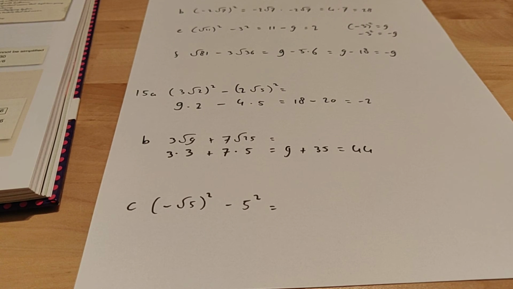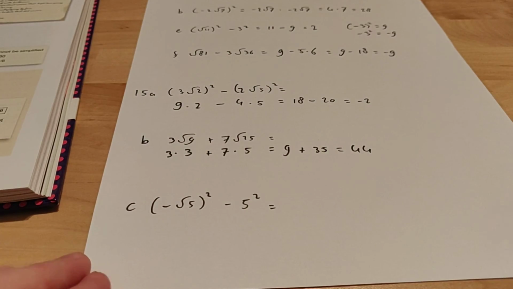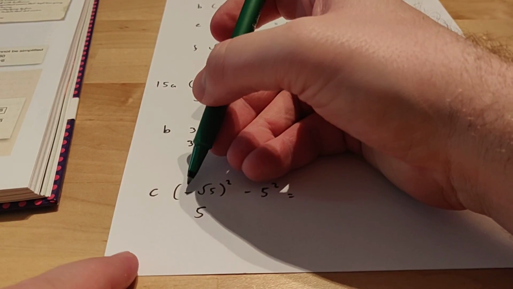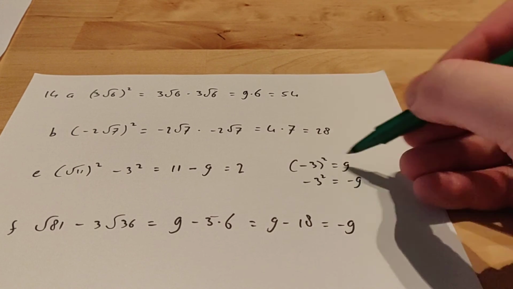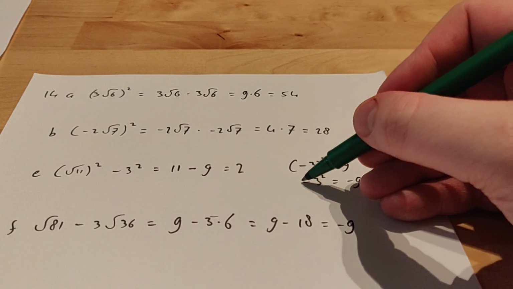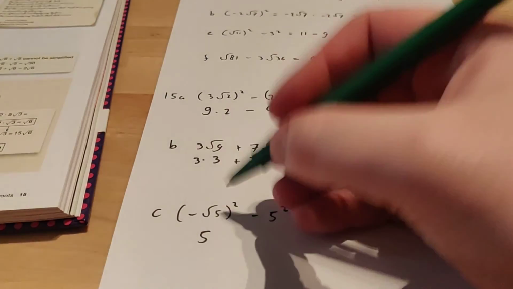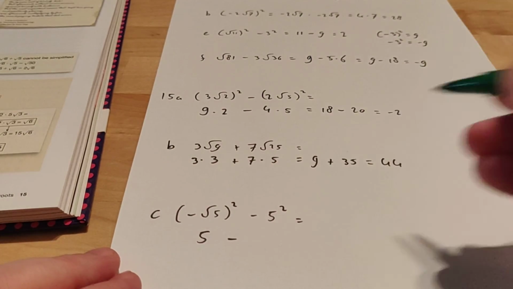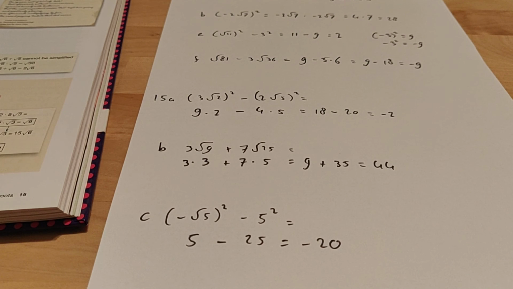And then moving on to 15c. Here we have minus square root of 5 squared. Right? So this means that this will be 5. Here the minus is in the brackets. And remember what I showed you over here. If the minus is in the brackets, your answer will be positive. If the minus is not in the brackets, your answer will be negative. So over here the answer will be positive. And the square root of 5 squared is just 5. Minus 5 squared is 25. So the answer will be minus 20. So this is the answer for 15c.